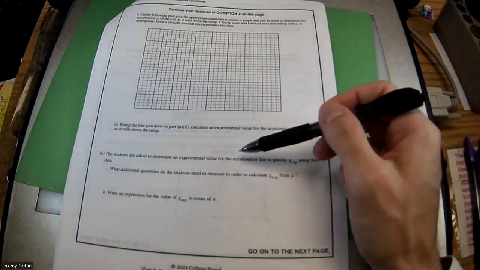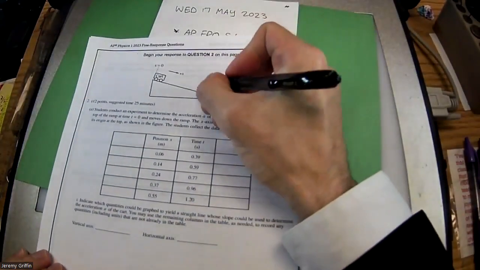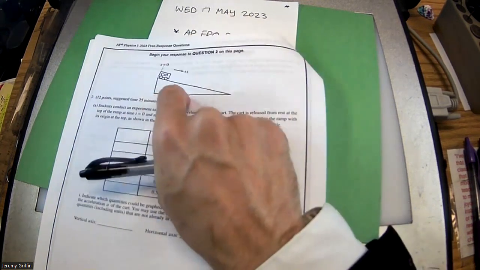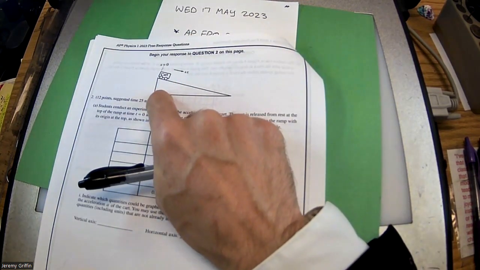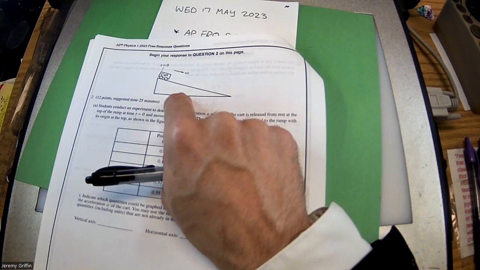Students are asked to determine experimental value due to gravity. What additional quantities do they need to measure? I'll give you guys 2 options they could have looked for. You either could have gotten this angle with a protractor. Because here, if this angle is close to 0 degrees, it's not going to really accelerate at all. If it's close to 90 degrees, it should be pure free fall. So this angle definitely matters.